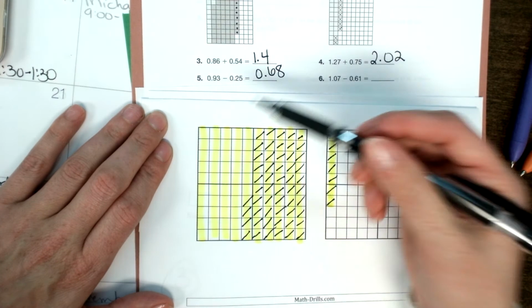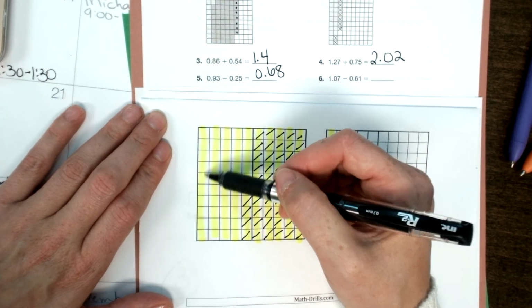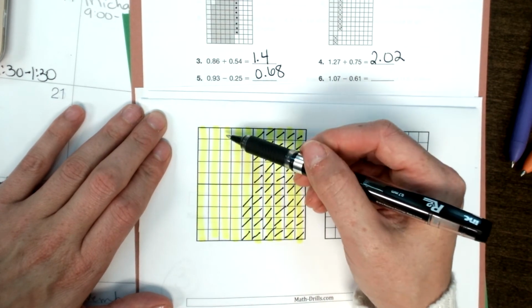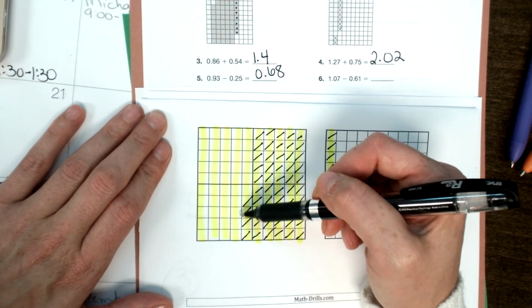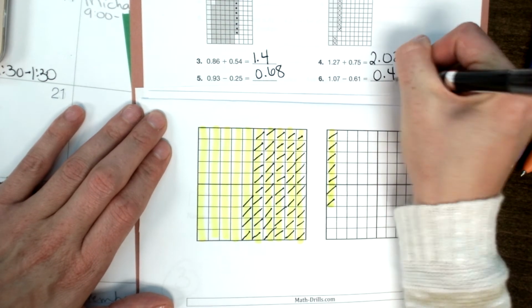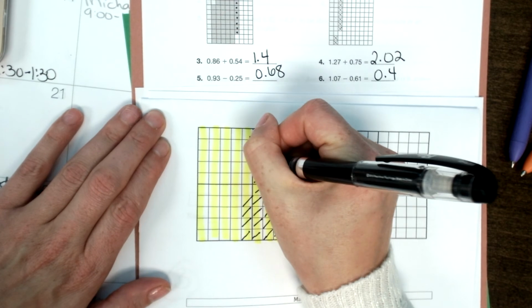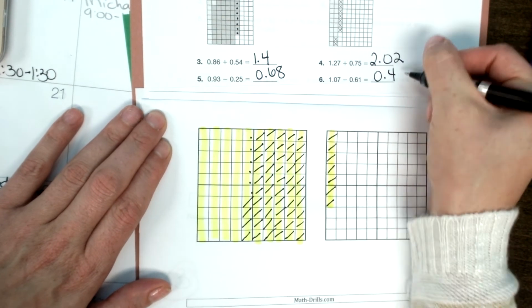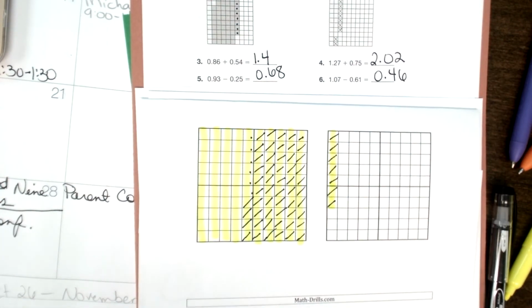How many do we have that's left over? So 1, 2, 3, 4 tens. So far we got 4 tens. And how many hundredths? 1, 3, 4, 5, 6. 46 hundredths are left over. It takes a little bit longer, but you can physically see what it is I'm talking about when you use the tens like that.